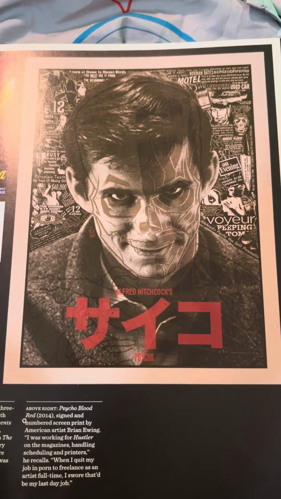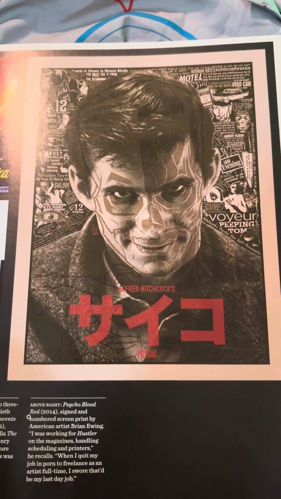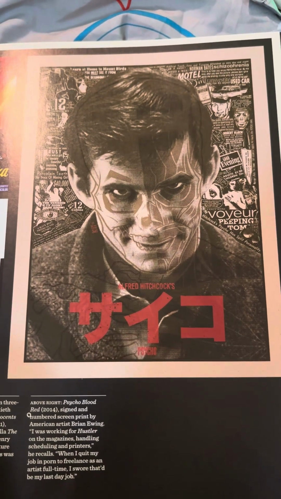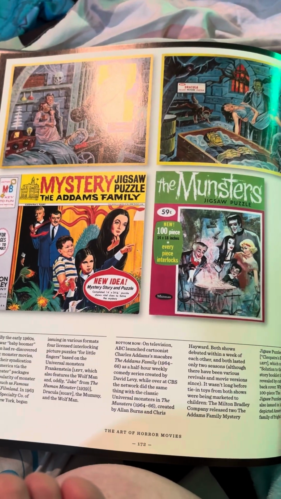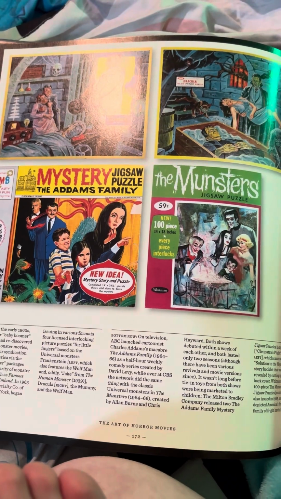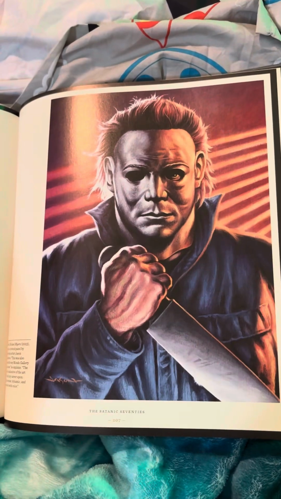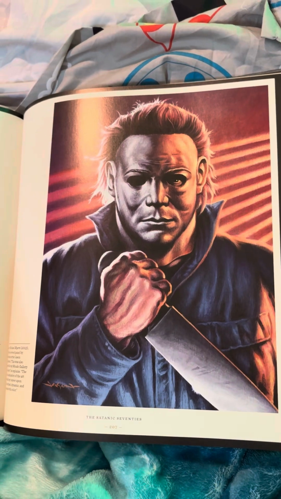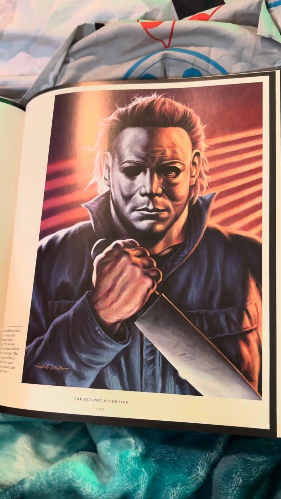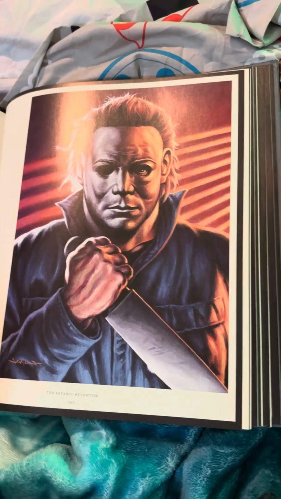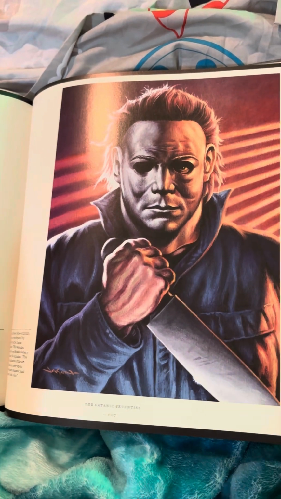One of the more popular movies from the 60s was Alfred Hitchcock's Psycho, which is one of my personal favorites. But of course there were other popular shows such as The Addams Family and The Munsters. And now let's move on to the Satanic 70s. And of course we get the one, the only, Michael Myers, who I think is a really famous horror character, and this is an even better piece of art.